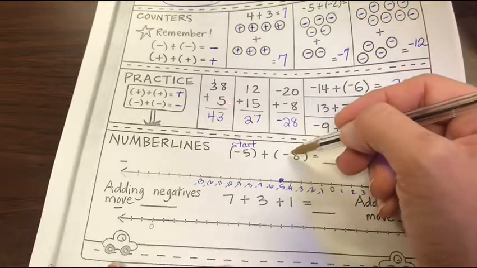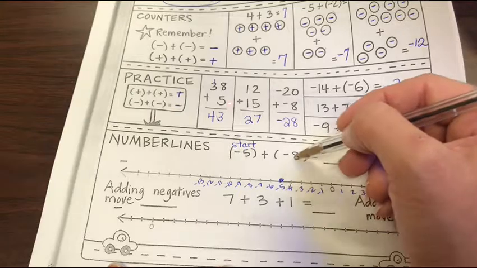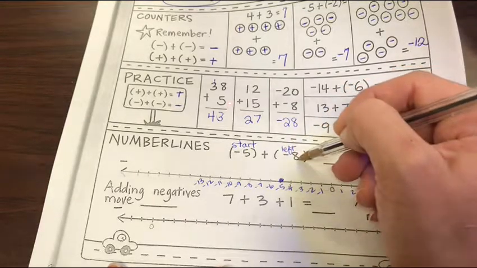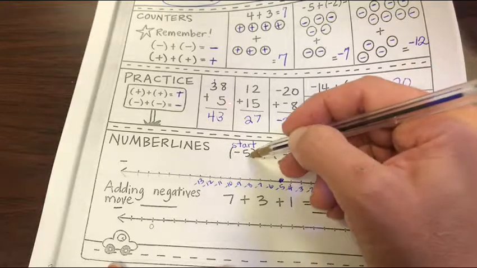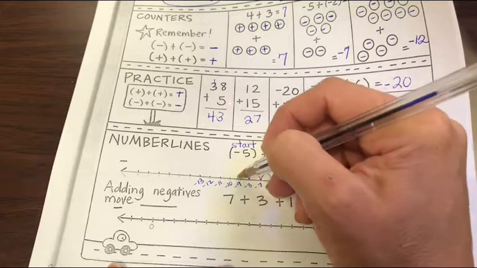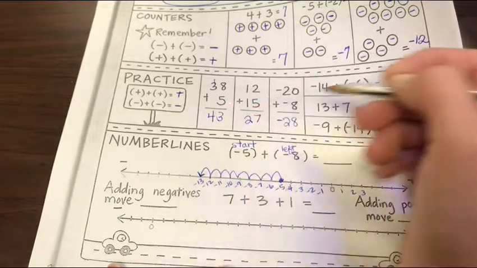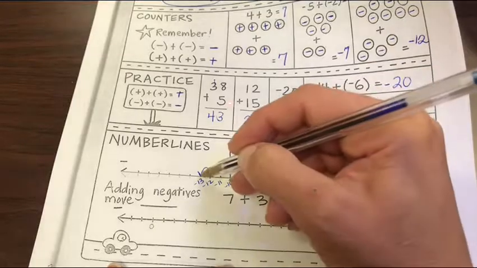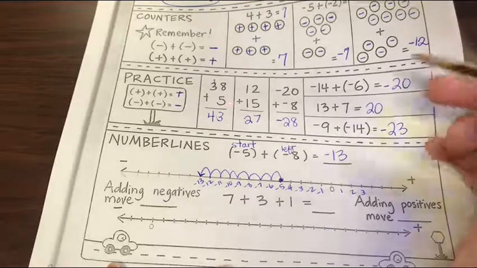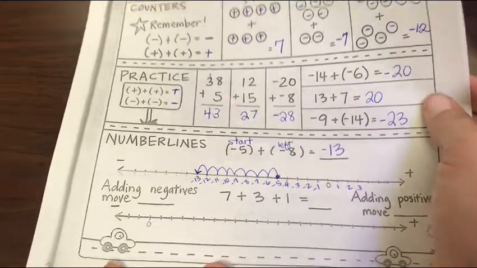The sign on the second number is going to tell you in what direction to move. If it's negative, we move to the left, and we're going to move 8 jumps to the left. So we're starting at -5 and jumping 8 jumps to the left. 1, 2, 3, 4, 5, 6, 7, 8. Put an arrow where we end, so I can see where I started and where I ended. Where I ended, that's my answer. So it's going to be -13. Since they were the same sign, we added and kept the sign.